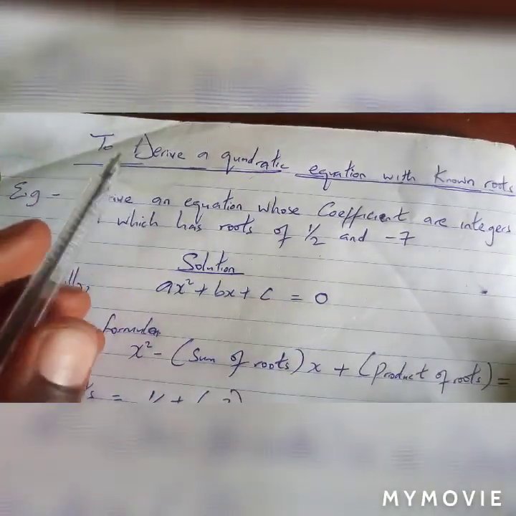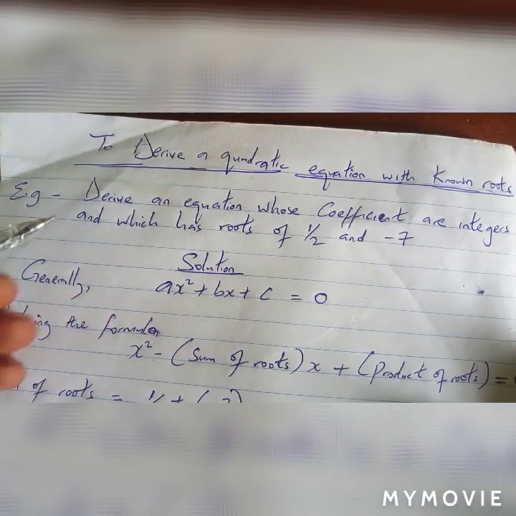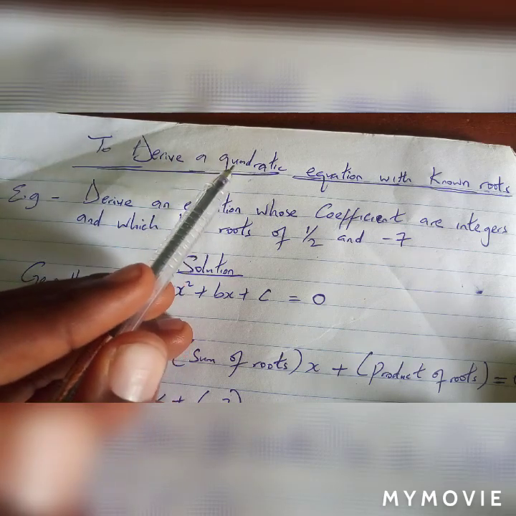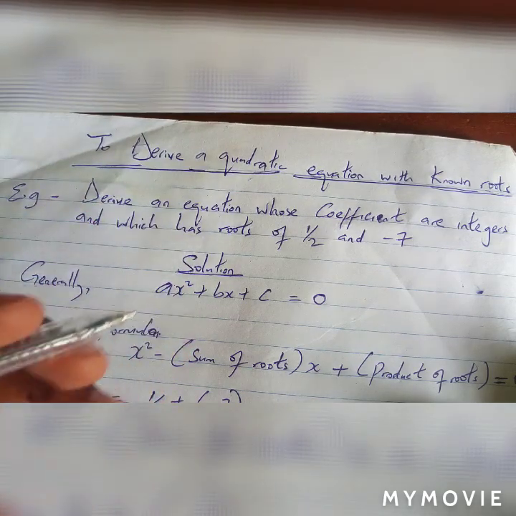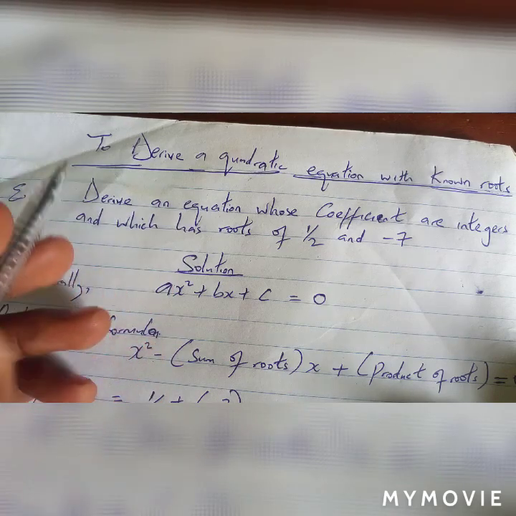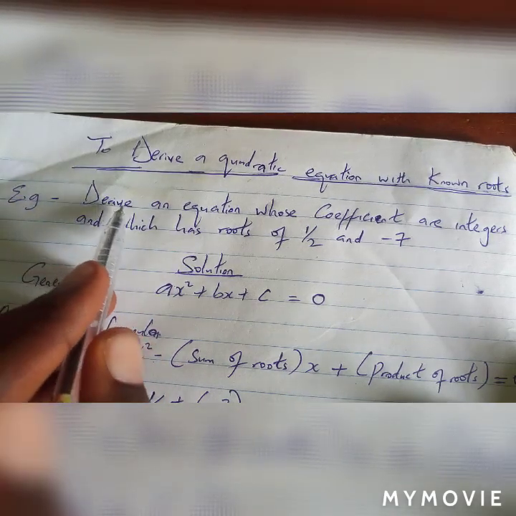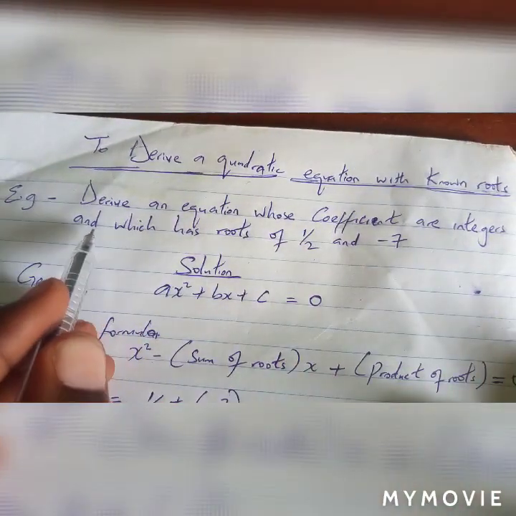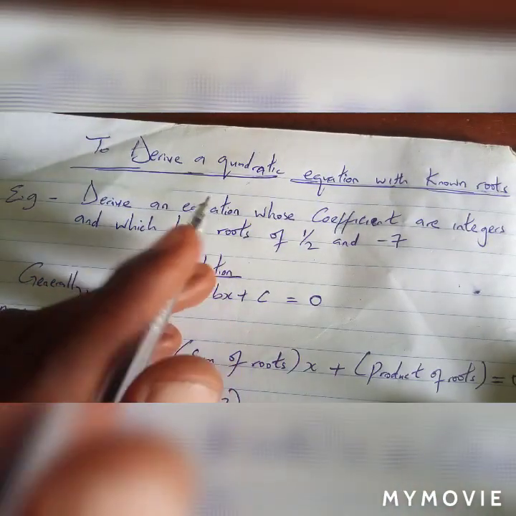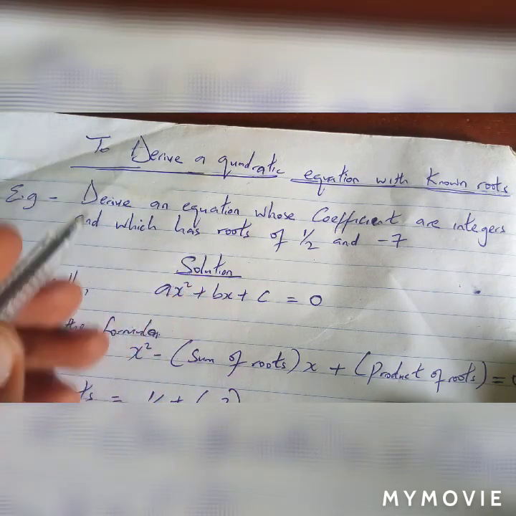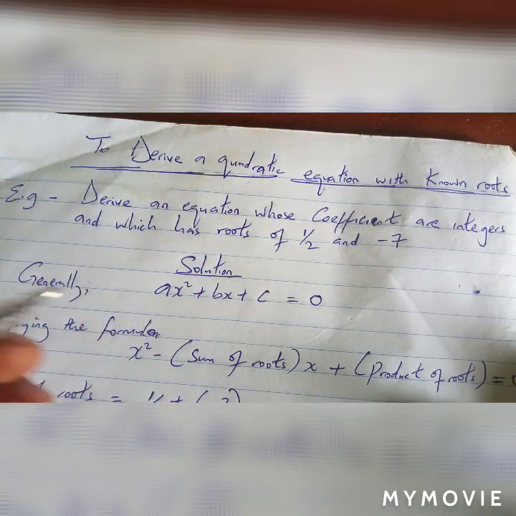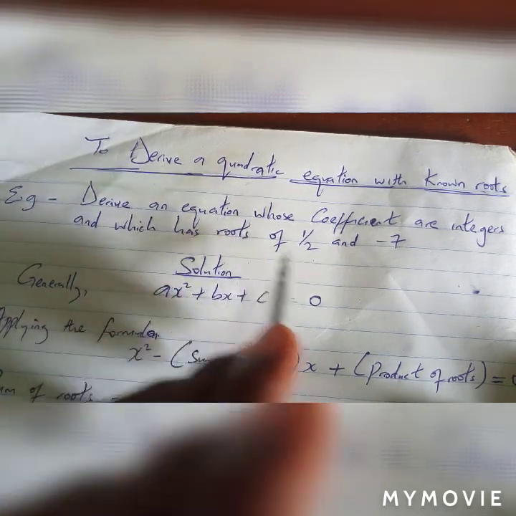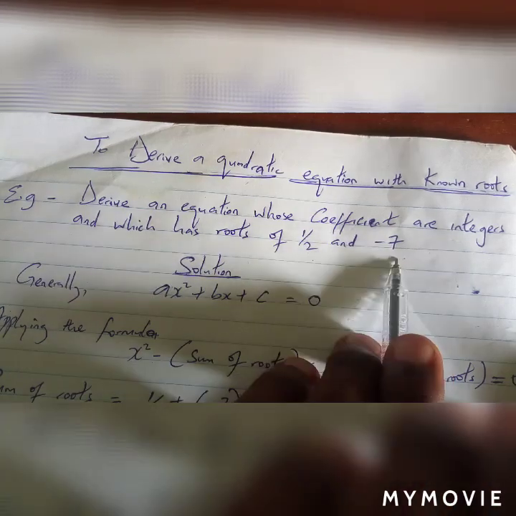So we have an example that is related to how to derive a quadratic equation with known roots. We are asked to derive an equation whose coefficients are integers and which has roots of 1/2 and -7. Now, how are we going to form the quadratic equation with these two roots?